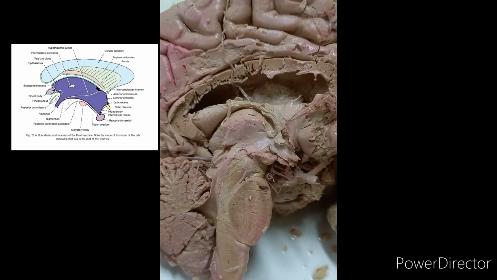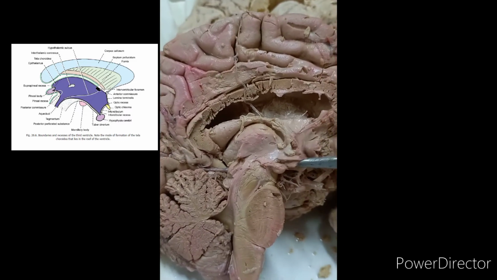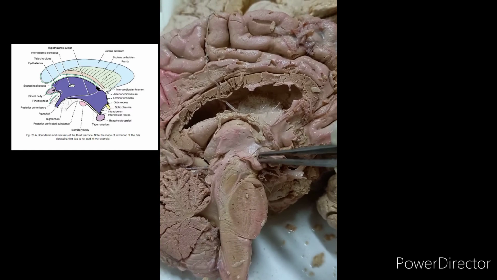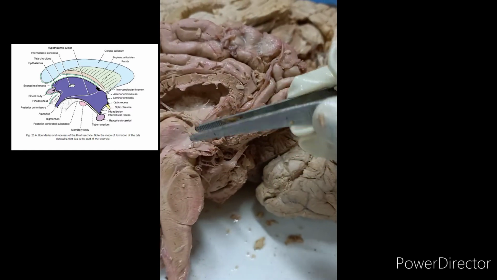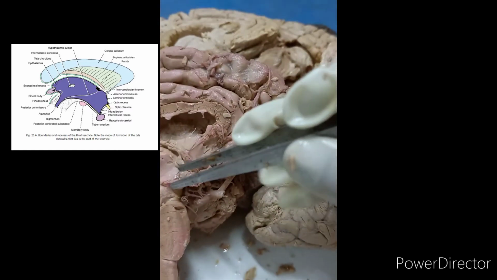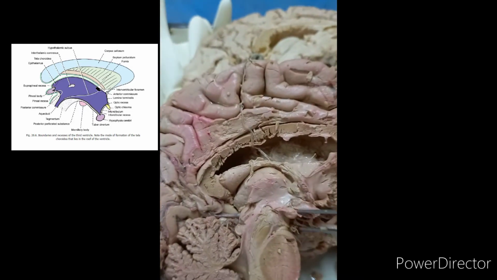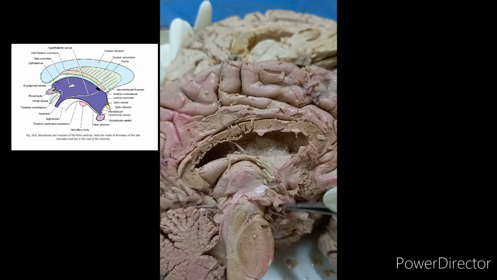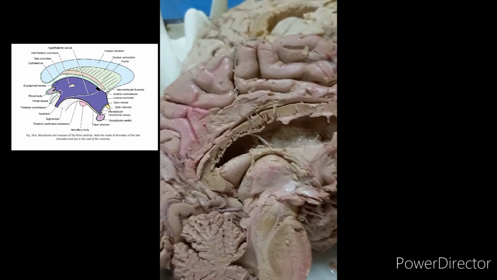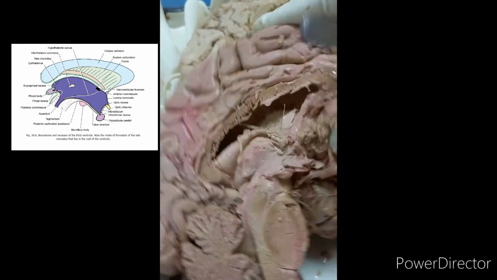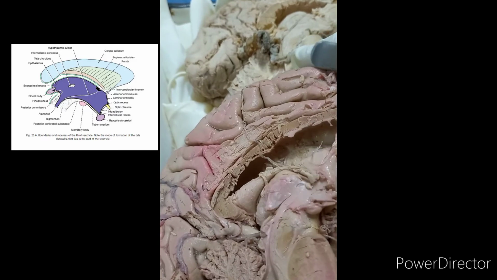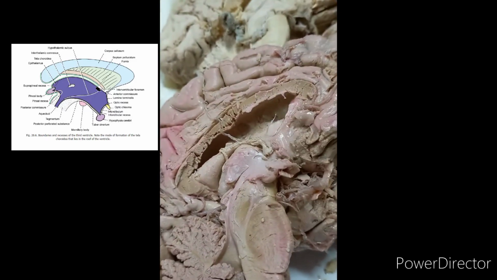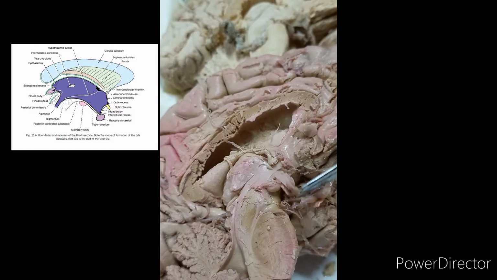This is optic chiasma, and from this part we will get tuber cinereum. Okay. And we will get infundibulum and a pair of mammillary bodies. So, these are the mammillary bodies. Here there is infundibulum, this is optic chiasma. Okay.